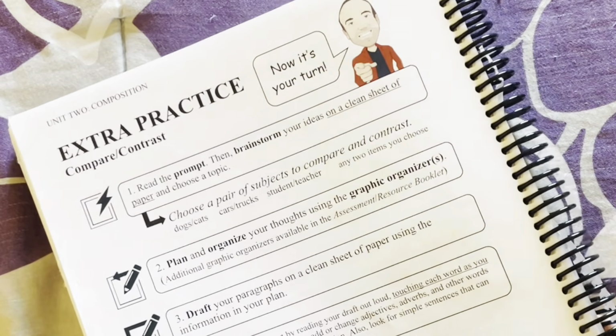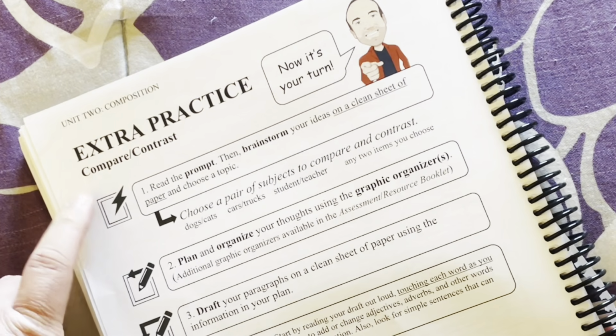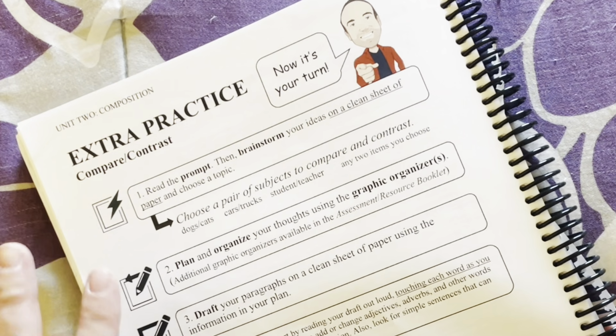They have the option to do more than one piece of writing when I was talking about the essay, but that applies to all of the writing sections. They always give an option for extra practice. We don't usually do this just because we only have so many days in the school year and we would just not get to everything.